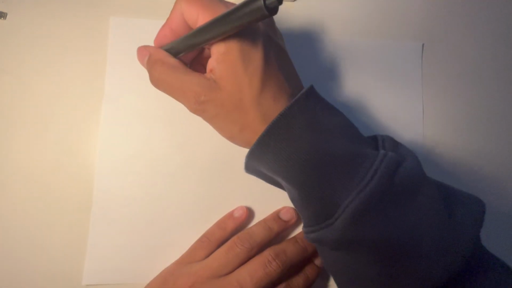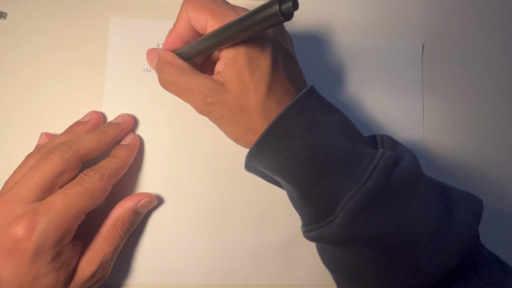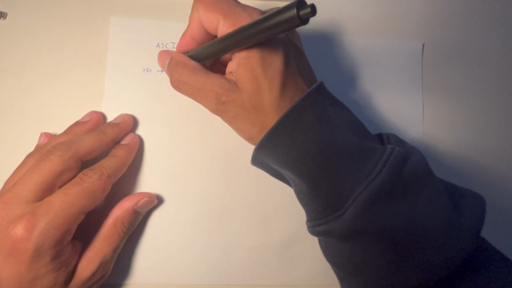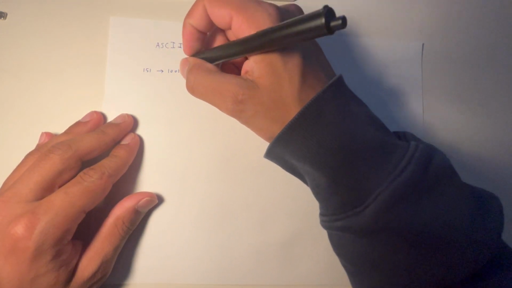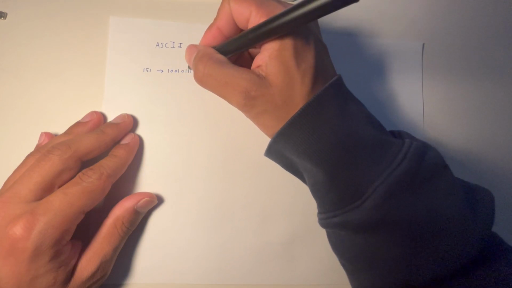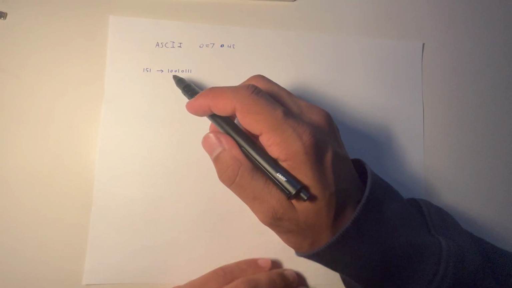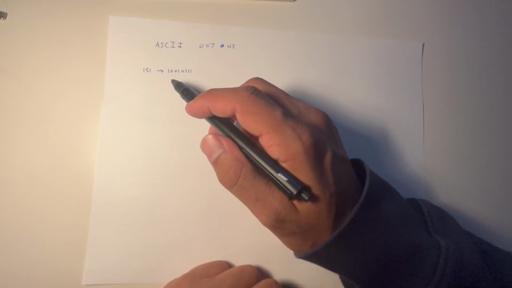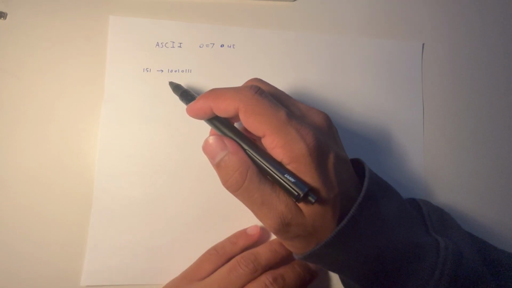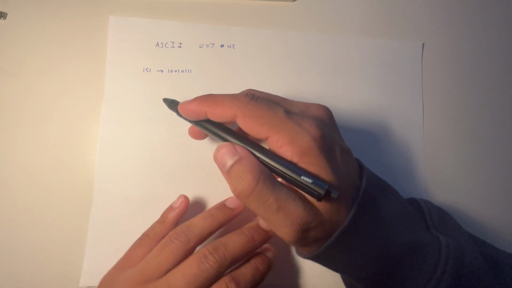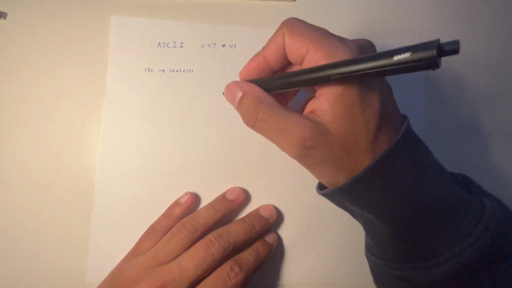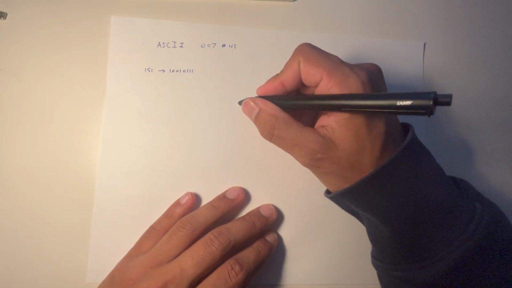Let's say we start with the number 151, which is 10010111 in binary. This is an 8-bit binary value, and an 8-bit value can have a maximum of 255, which means we'll need 3 BCD digits. The first thing you do in the shift and add 3 algorithm is set up what's called a BCD scratch space.